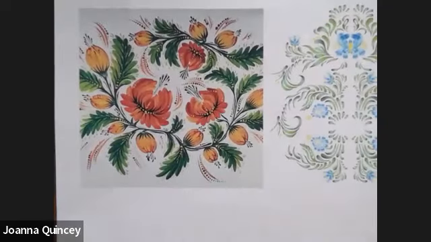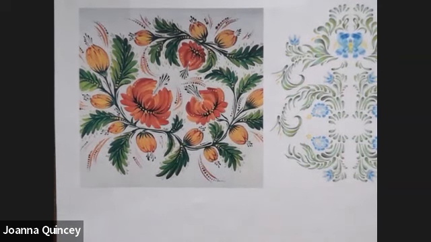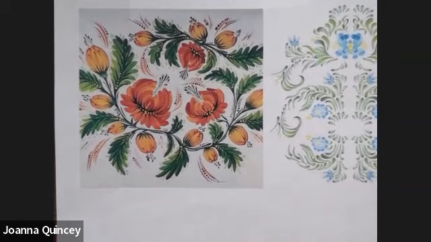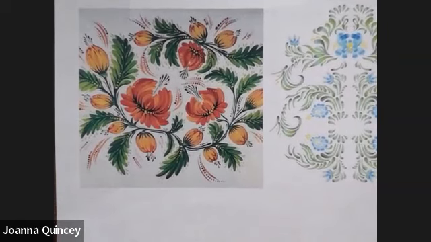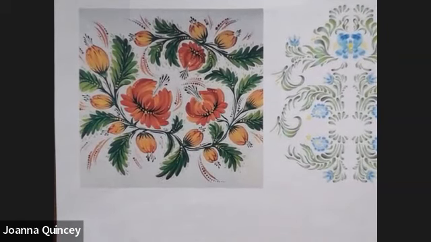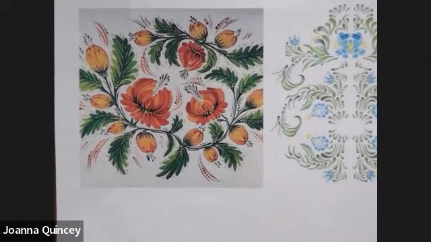So Petrykivka art was first something that was done to decorate houses, on the walls of the houses, and then it's developed into a culturally important art form and is created by many people there, particularly in the village or town of Petrykivka.